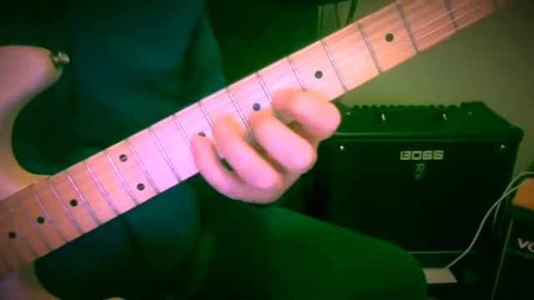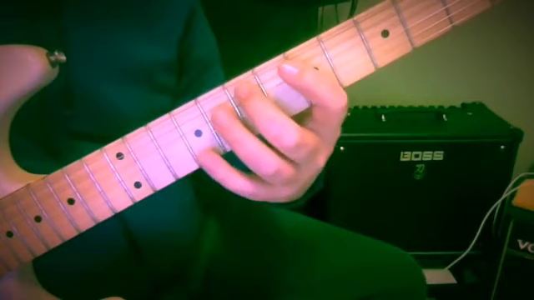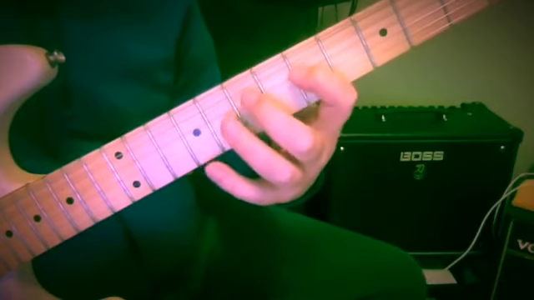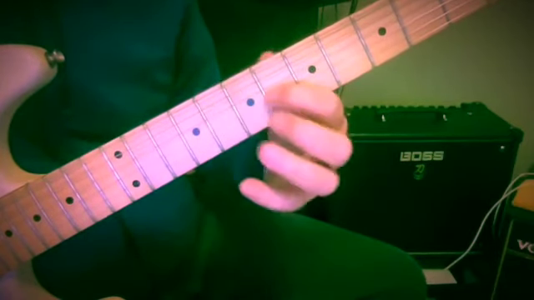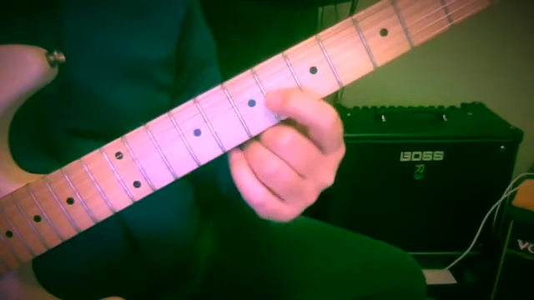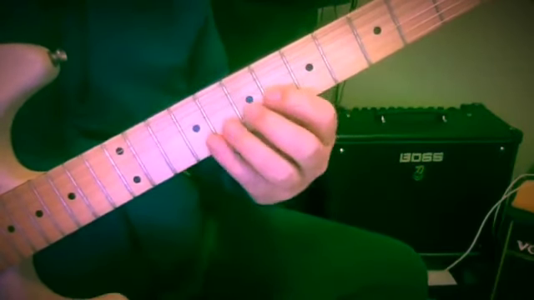1, 2, flat 3, 4, 5, flat 6, natural 7. In the music of Bach, we use harmonic minor rather a lot.